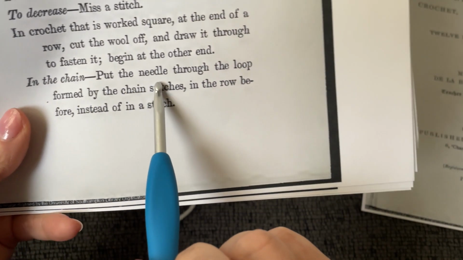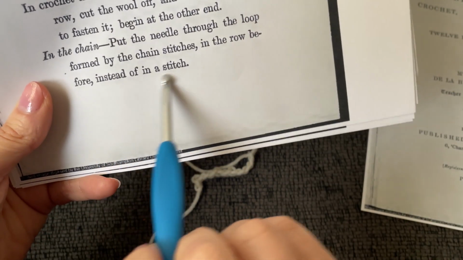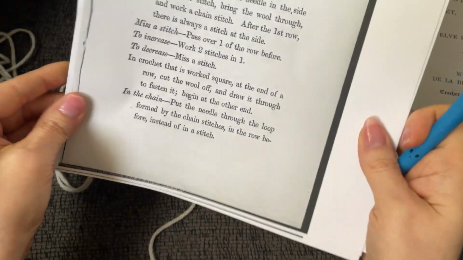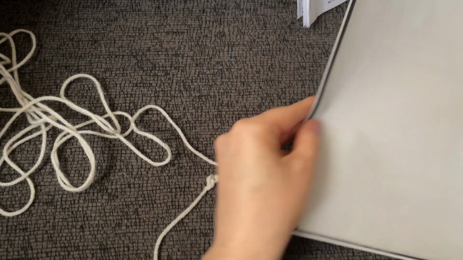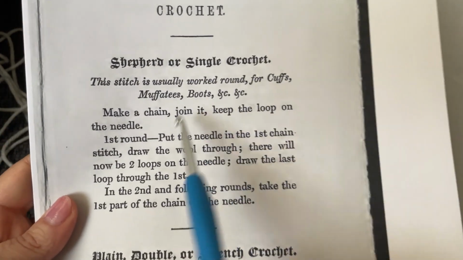In the chain, put the needle through the loop, so this is working in the chain instead of working around the chain. See? Instead of. So, moving on. Here we get into some of the stitches.